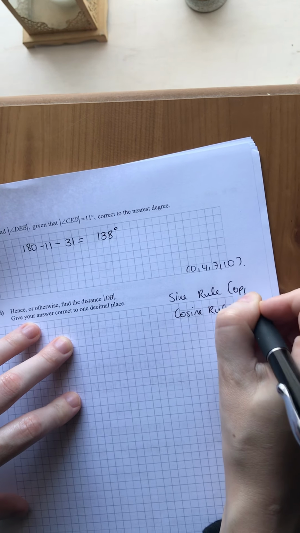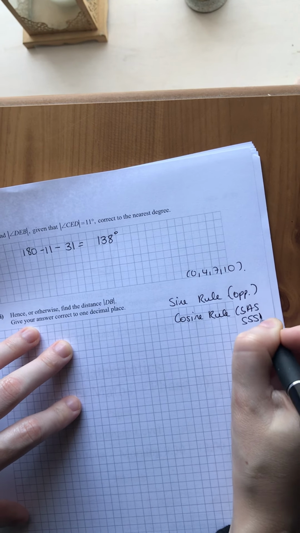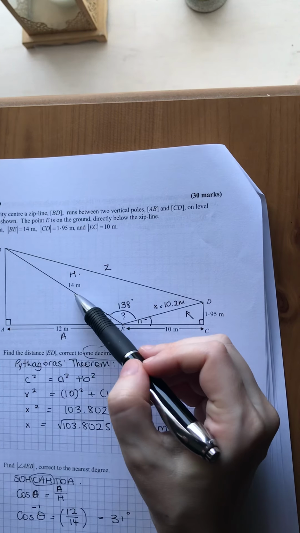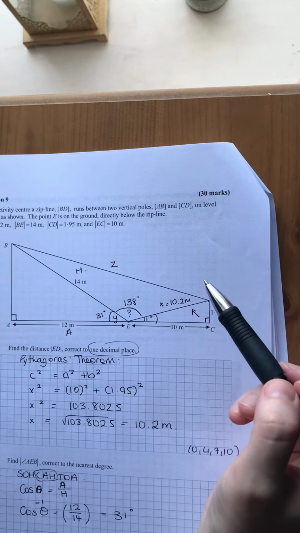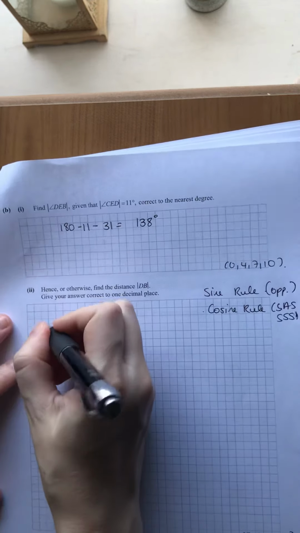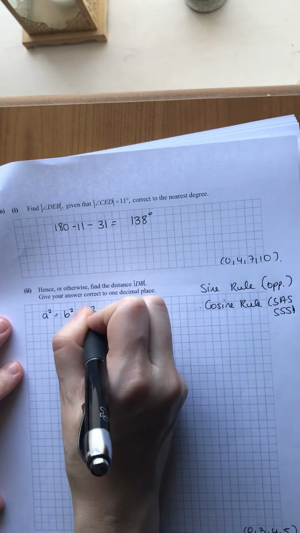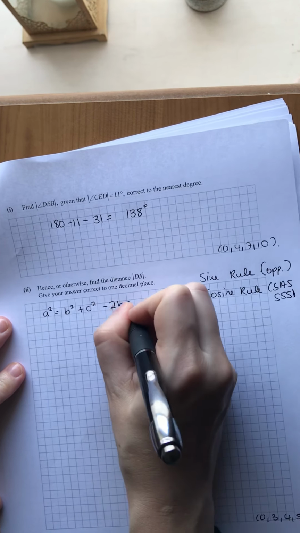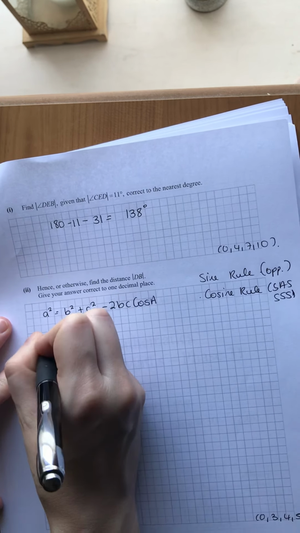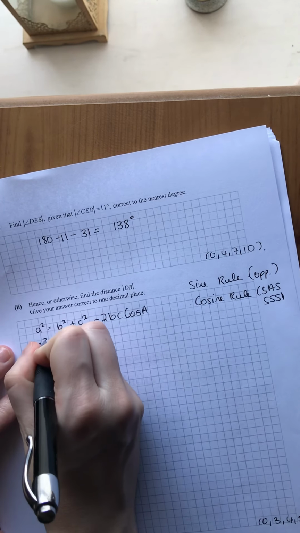I know that the sine rule has to do with opposites, and the cosine rule has to do with side angle side or side side side. So, do I have all three sides? No, that's what I'm looking for. Do I have a side, an angle and a side? Yes, I do. So cosine rule is what you're going to use. The cosine rule is a squared is equal to b squared plus c squared minus 2bc cos of A. A is always across from the angle, so that is what I'm calling z, z for zip line.